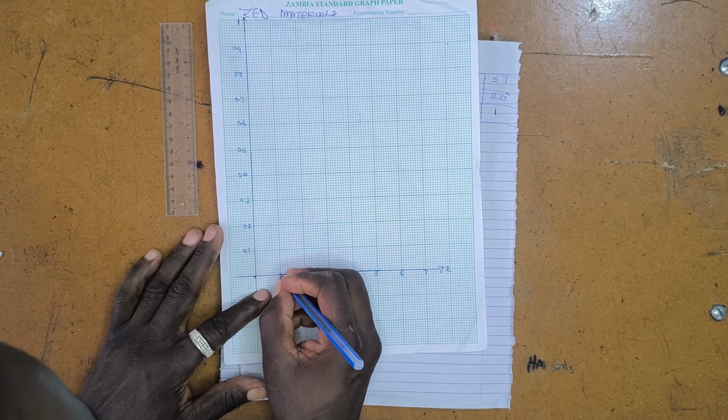So 0.15 is there. Then we have 3, 0.3. 3, 0.3 is here. Next it is 4, 0.55. The next, so you need to have this near you because it is helping you to write the answers. Next, you have 5, 0.85.